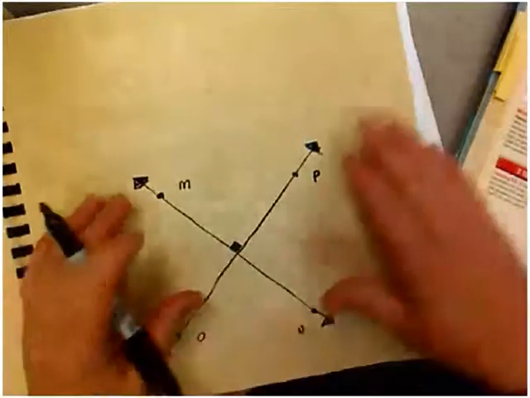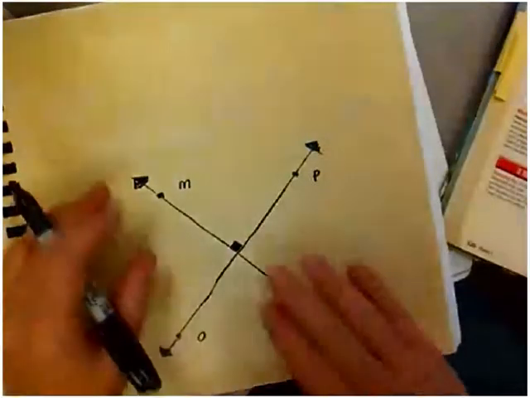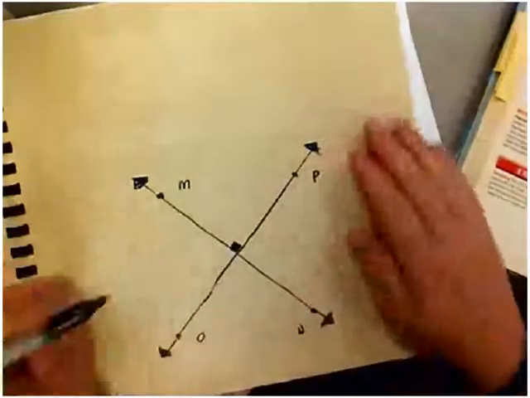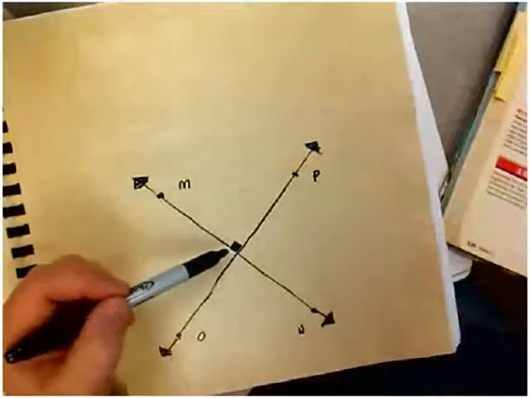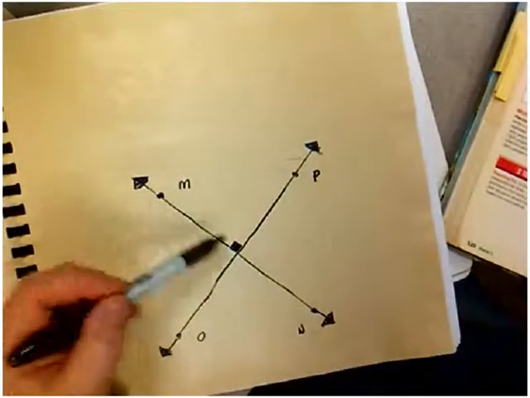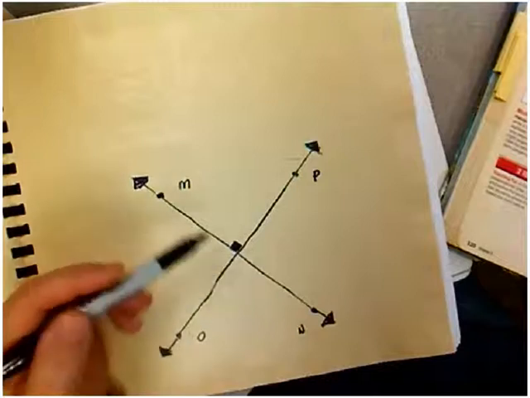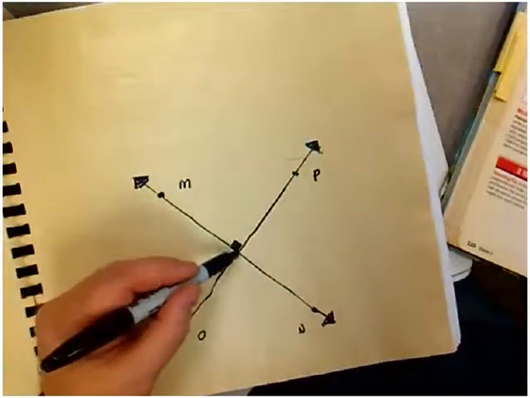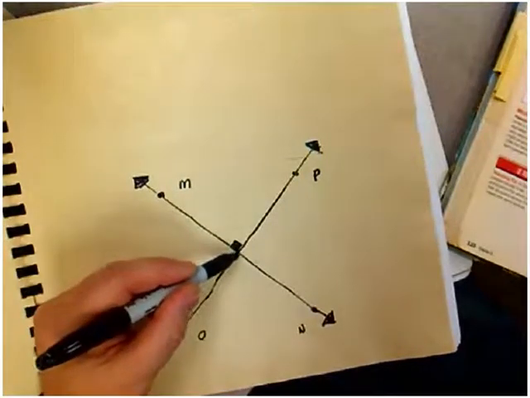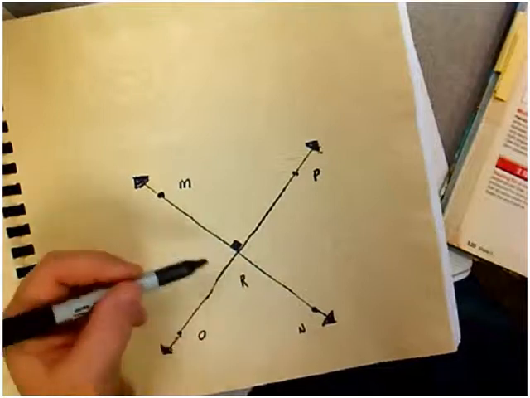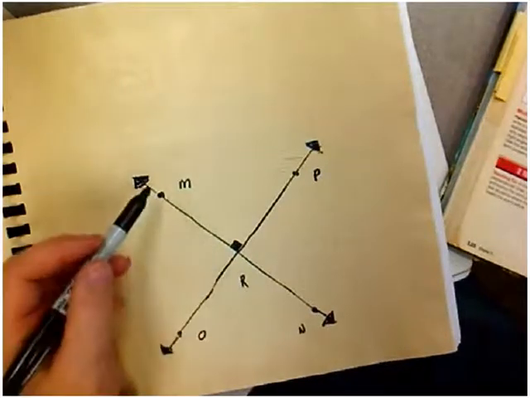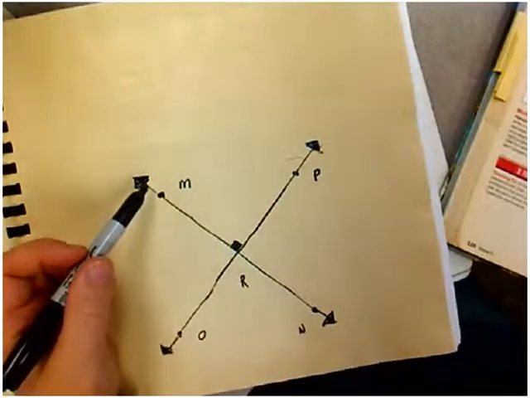Now, if you just focus on those two lines right now, only focus on those two lines and think about what's going on, you have two perpendicular lines, so you're creating 90 degrees all the way around the middle. Now, the middle point, the intersection of those two lines, directly below it, they're labeling it R. My initials.